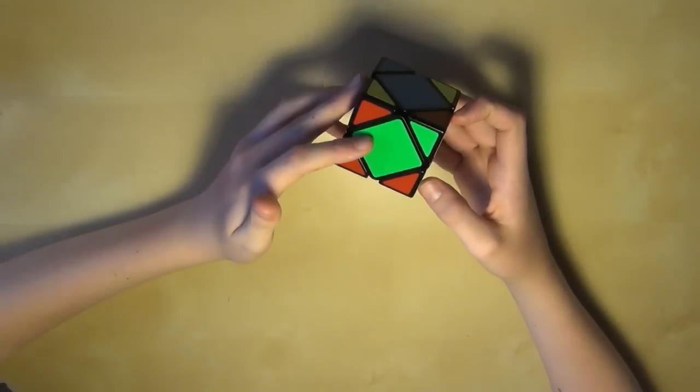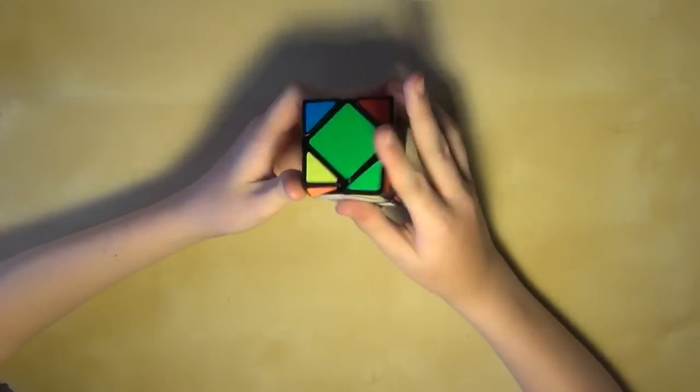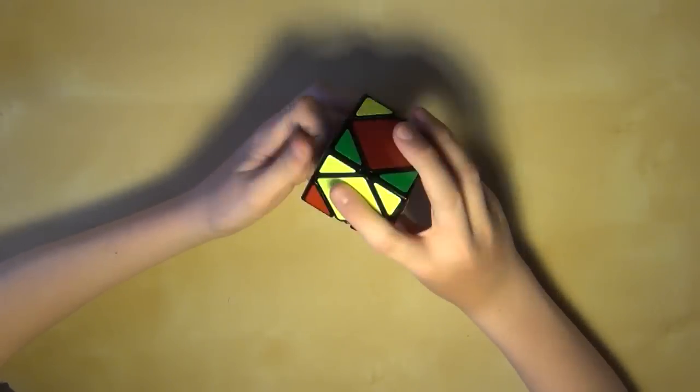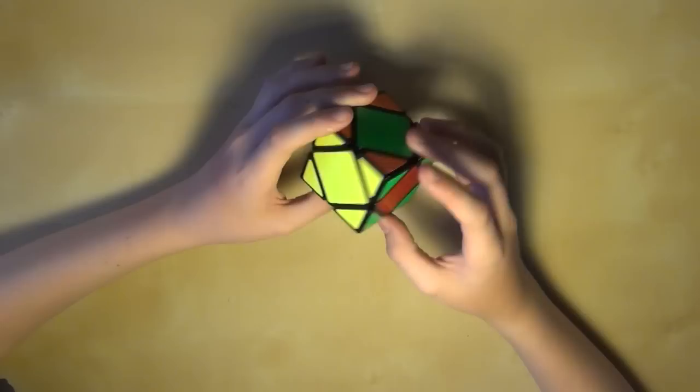And then that was the only good one. And then there's two bad ones because it's smaller and not as good. I don't know if that made sense, but whatever.